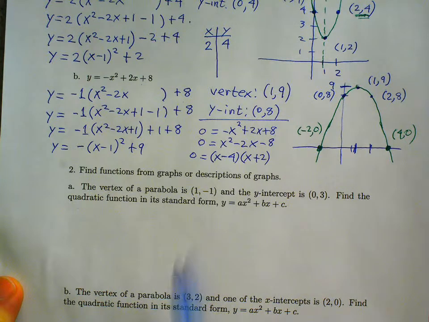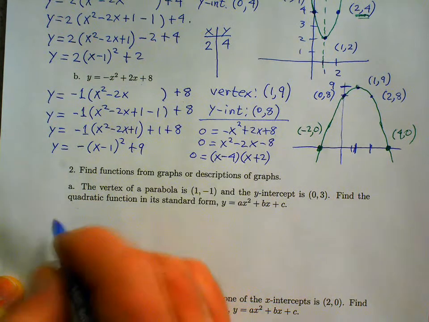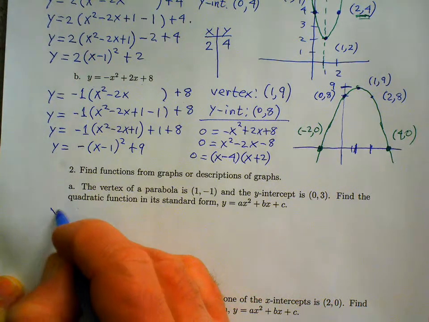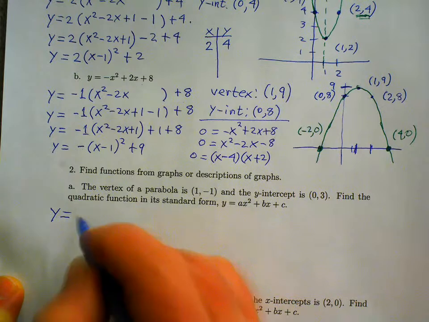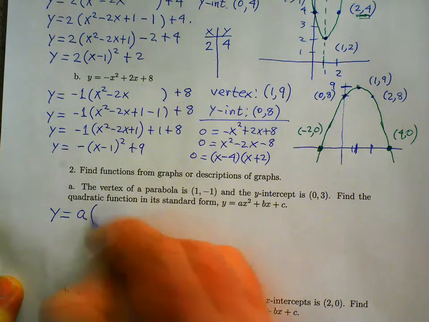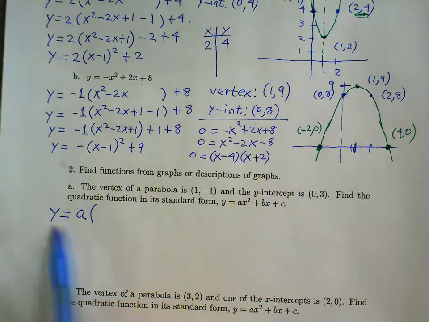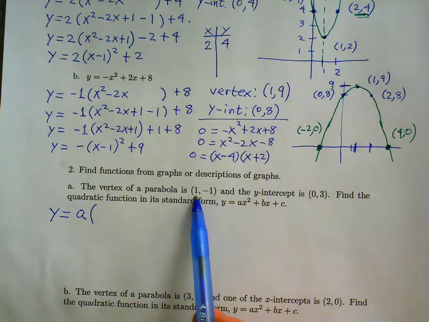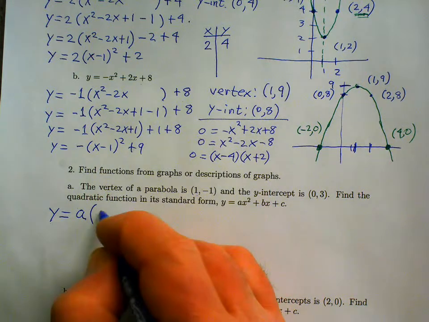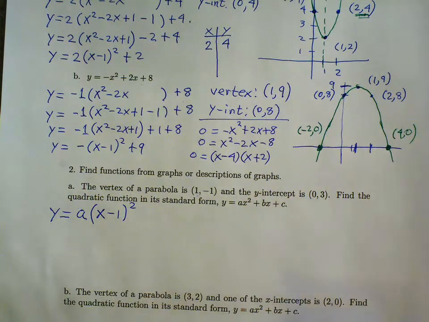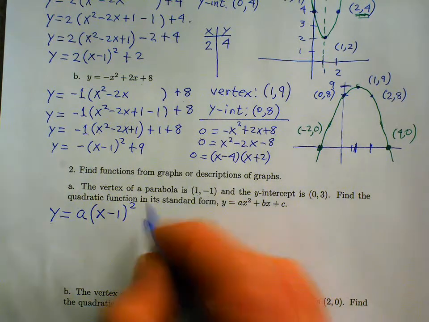So in a case like this, my suggestion is use the vertex form. We don't know what the value of a is yet, but we can find that in the next step. So write down y equals a times, and then the vertex form, the x-coordinate of the vertex is 1. So we write a times x minus 1 squared, and then minus 1.